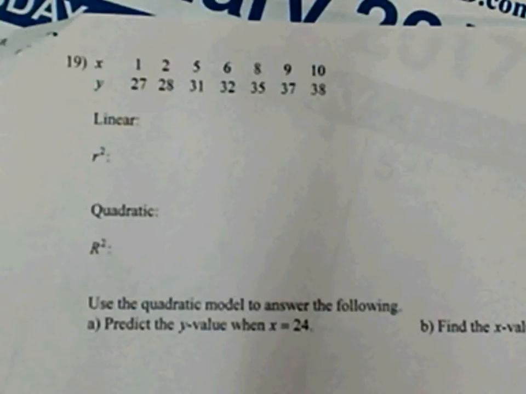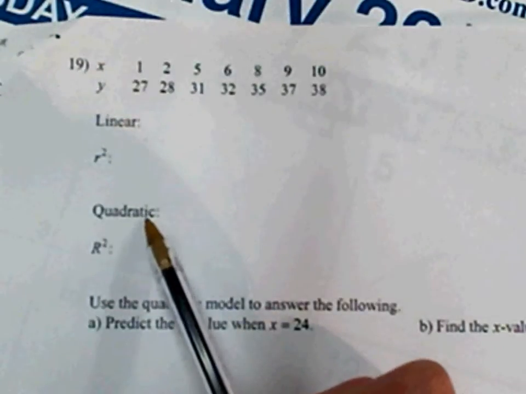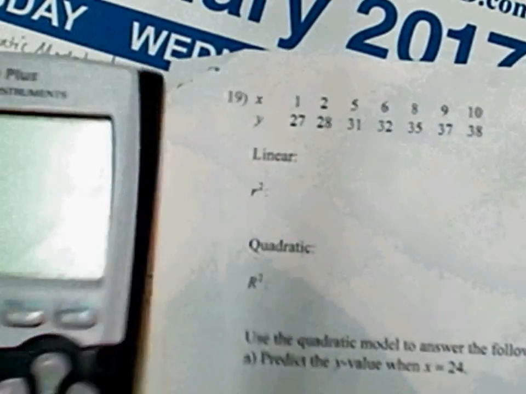Alright, let's look at number 19, okay? You guys are going to find linear equation as well as your quadratic equation. So let's go and review a little bit how to enter your data.